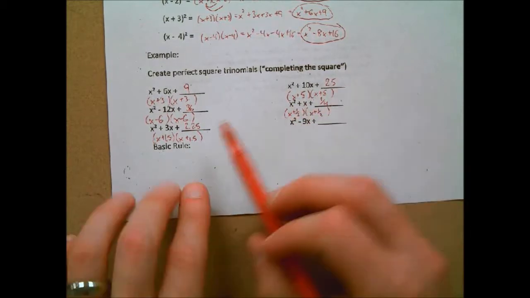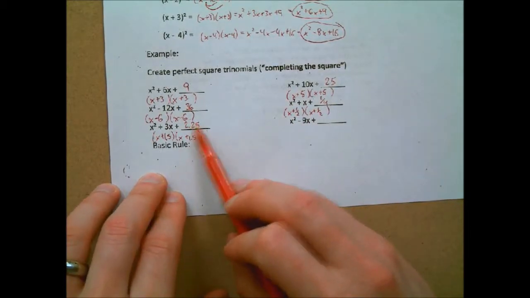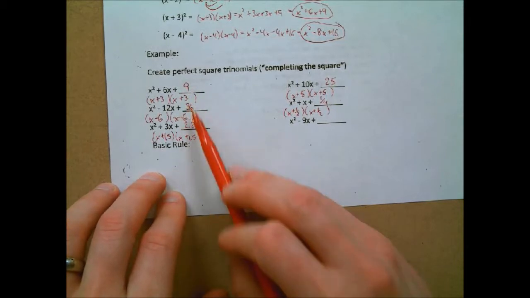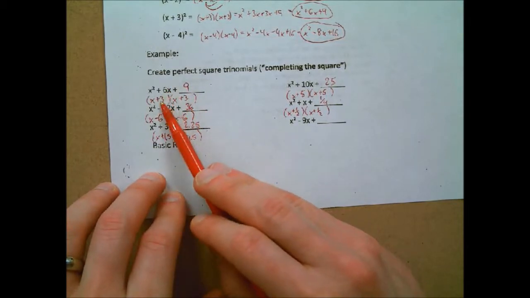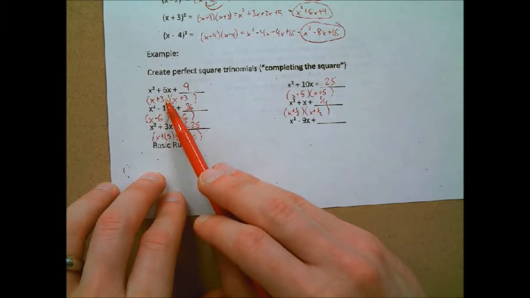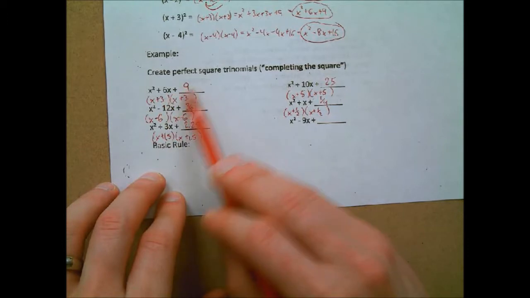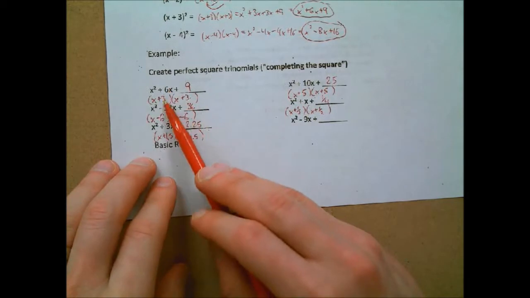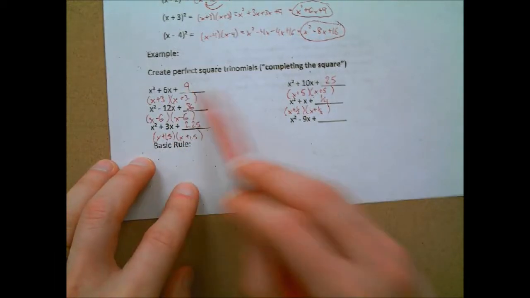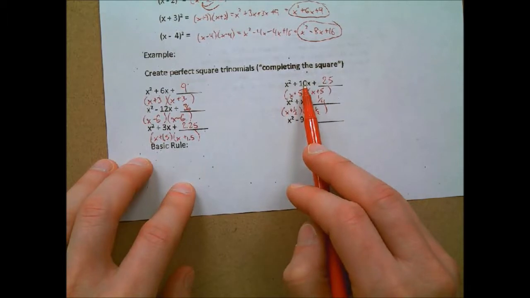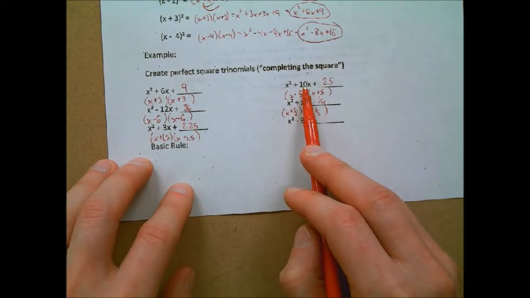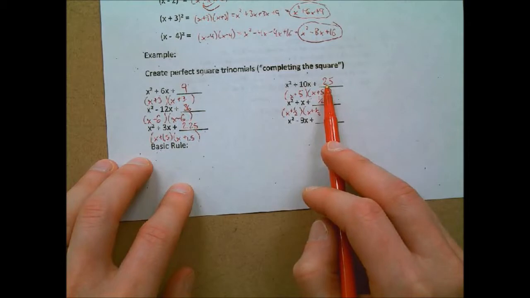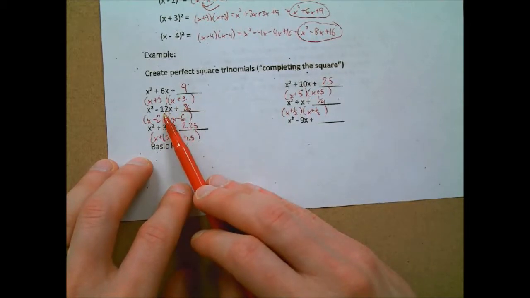So, how are we coming up with these numbers that I'm adding in? Well, this 3 is half of the 6, right? 3 is half of the 6. And then to get the 9, what do you do with the 3? Multiply it by itself, right? So it's half the middle term, and then square it, and you get what you're missing right here. Half the middle term here is 5. Square it, 25. Half of negative 12 is negative 6. Square it, positive 36.